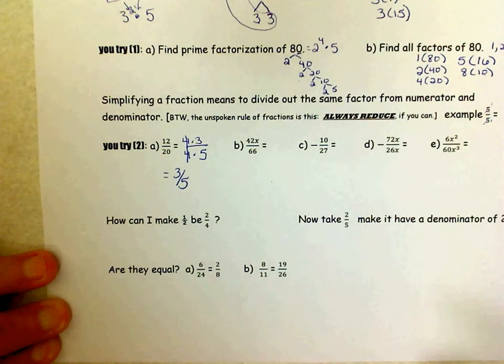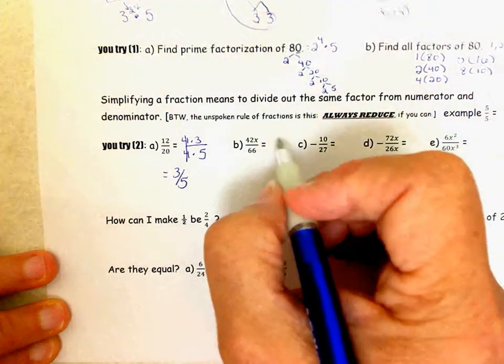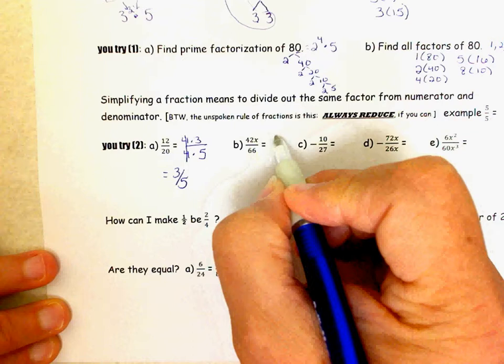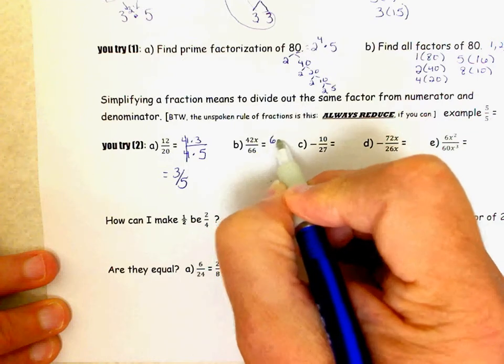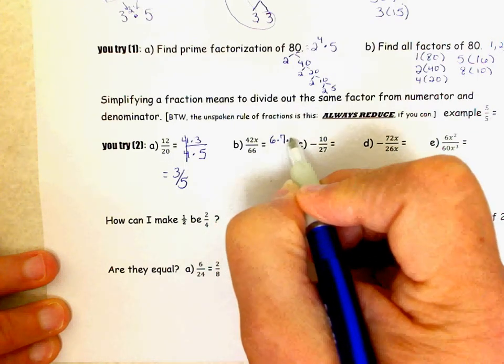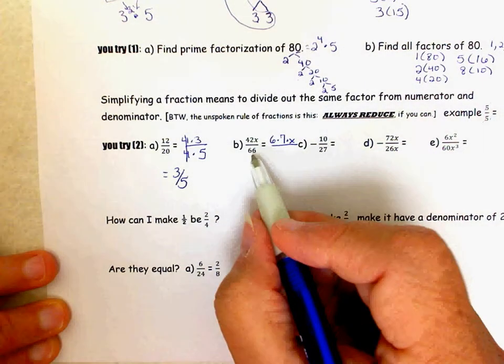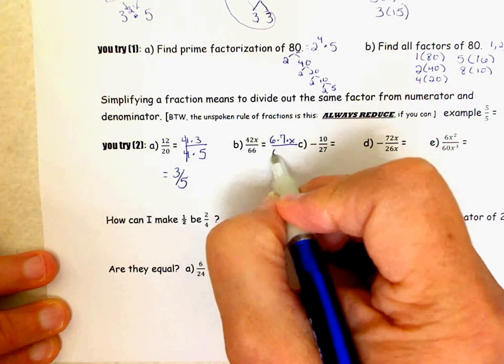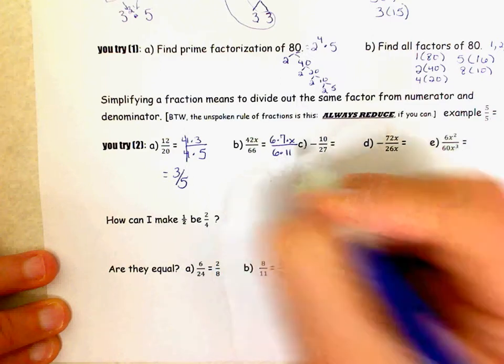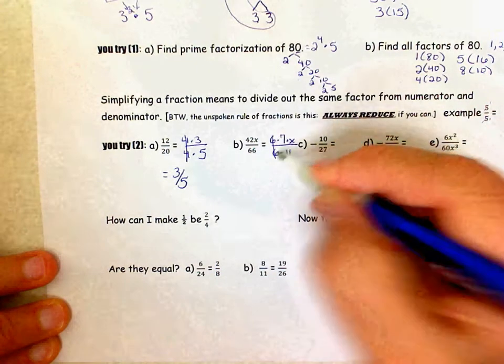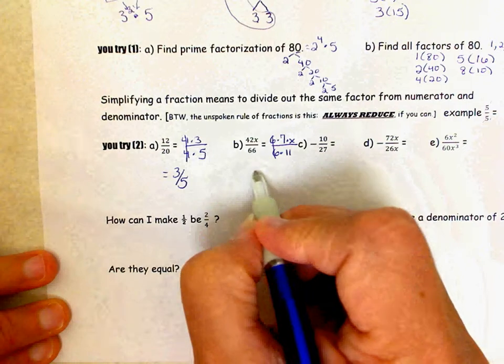Are you with me? Now, on number B, 6 goes into 42 7 times, but we still have that x there. We can't throw him away yet. And 6 will go into 66 11 times. Now when I cancel my 6's, that leaves me a 7x over 11.